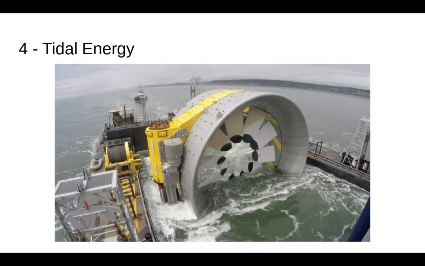Tidal energy, not as common as the others, but still quite important. Something important here is geography. It cannot be used everywhere. Places in Northern Europe, like around the UK, Scandinavia, they use tidal energy a lot.